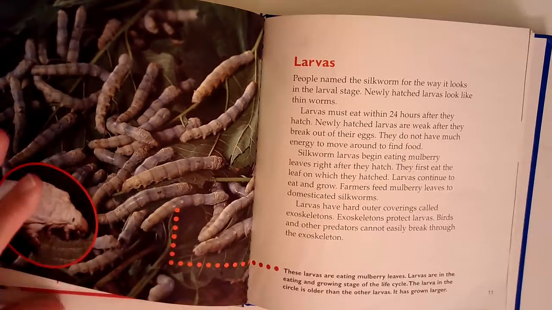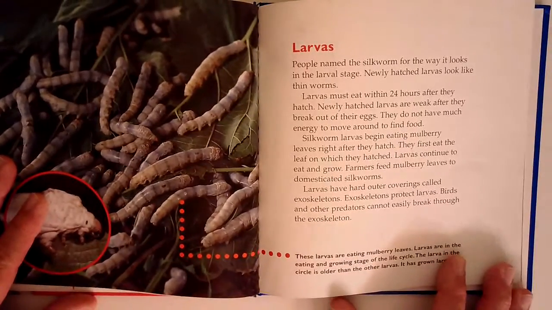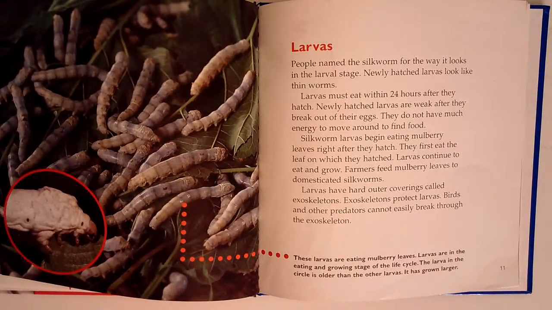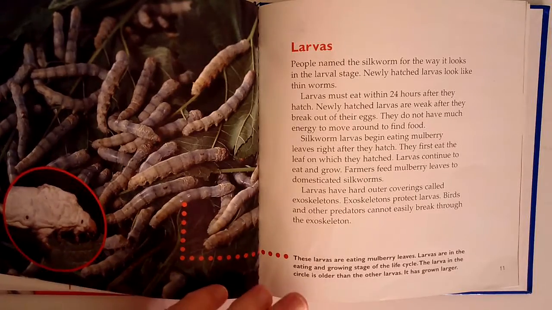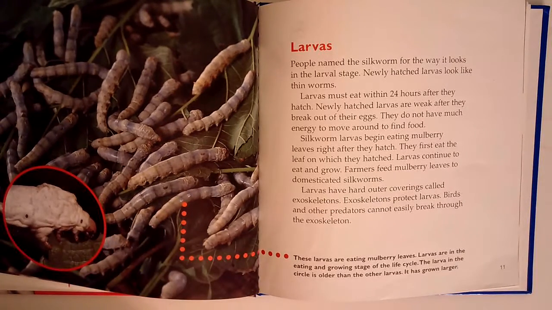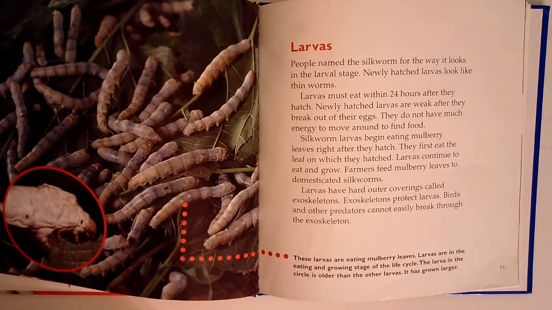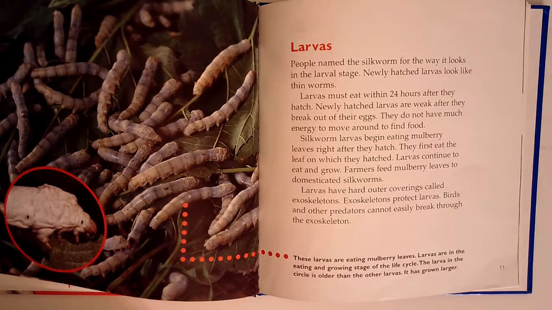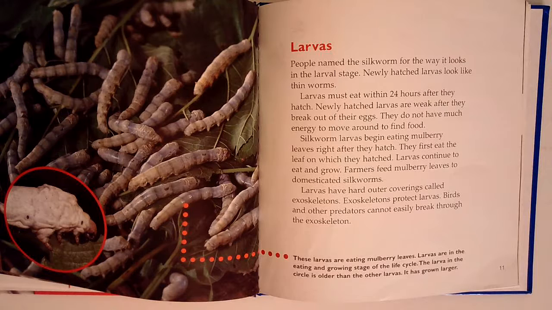Domesticated means that they've been conditioned or changed so that they only live with people. Larvae have hard outer coverings called exoskeletons. Exoskeletons protect larvae. Birds and other predators cannot easily break through the exoskeleton. These larvae are eating mulberry leaves. Larvae are in the eating and growing stage of the life cycle.